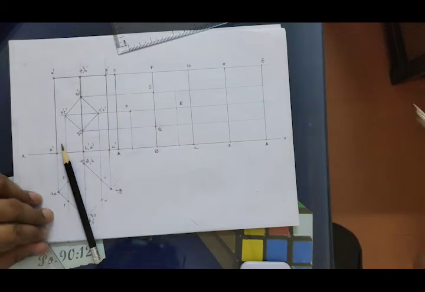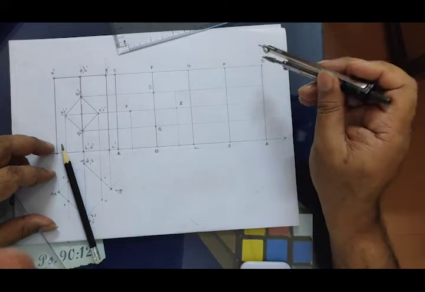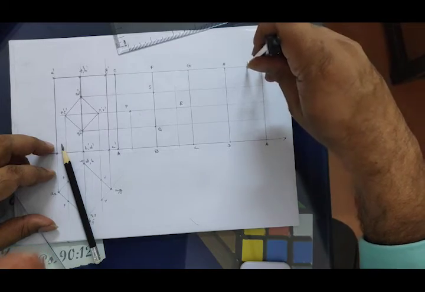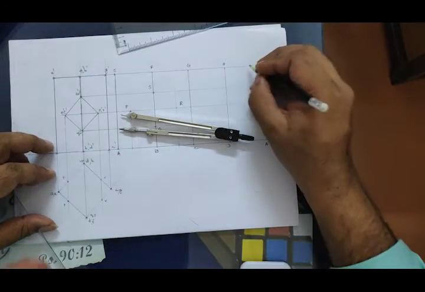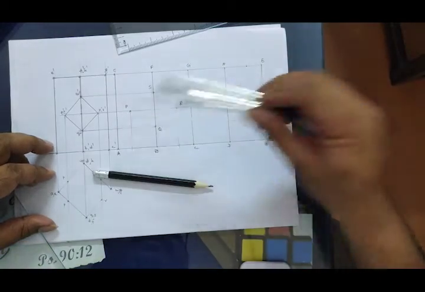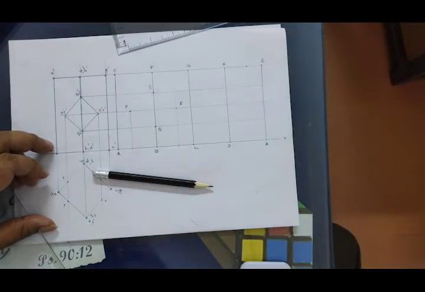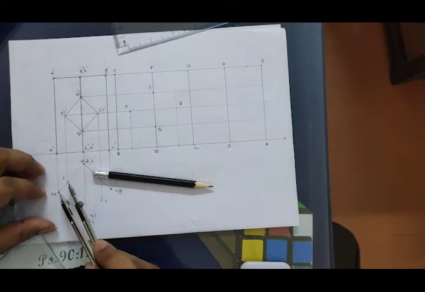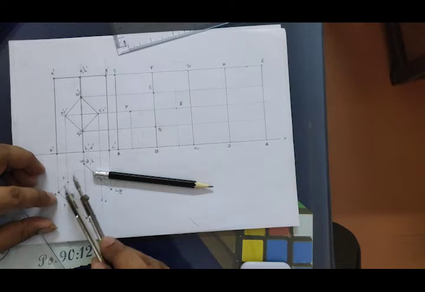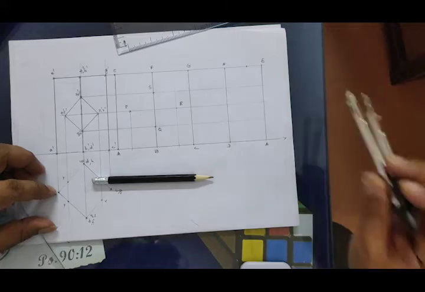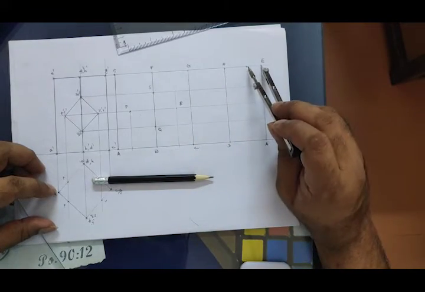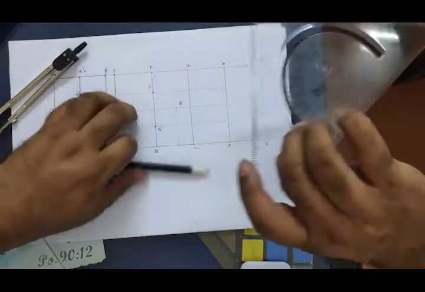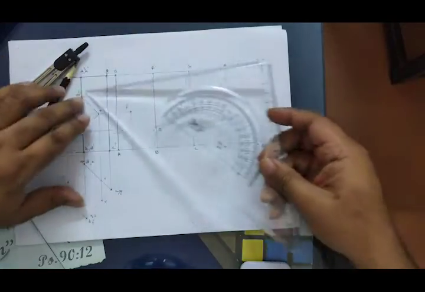It's not E to F, it is E to H. E to H. It is from here to here. Mark that distance. So this distance and this distance are the same. Point T is this much distance away from point E towards H. This H, not F. E to H. Take that distance and draw a vertical projector.